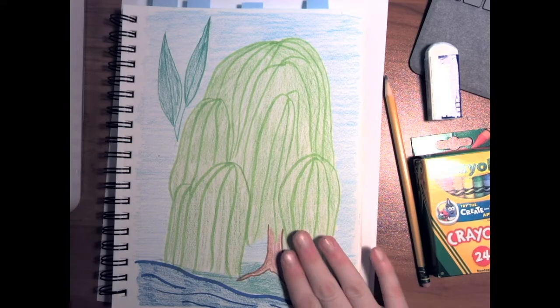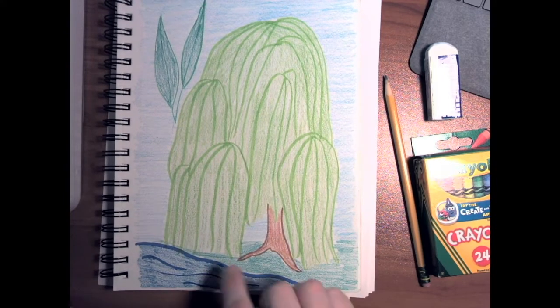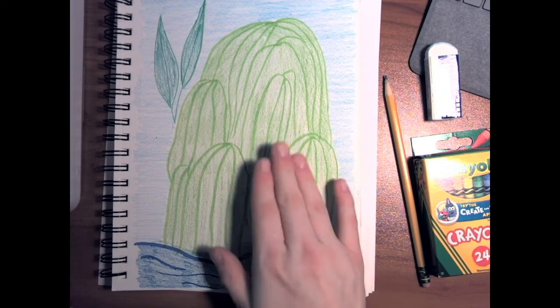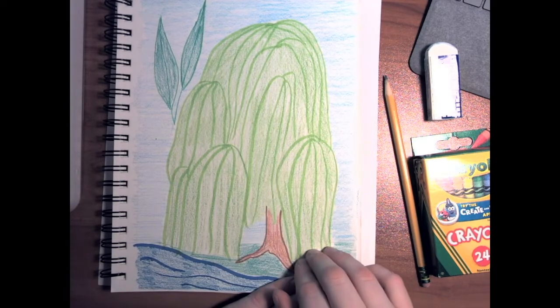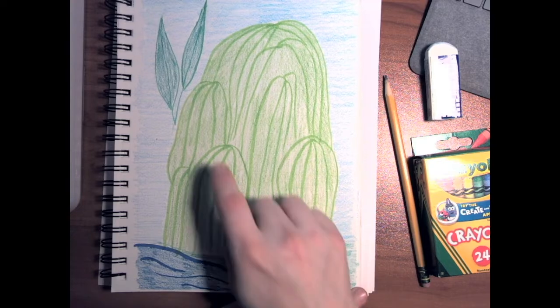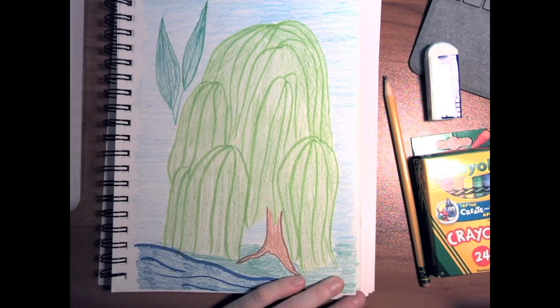So this is my example of a willow tree. I drew it next to some water. We still have the background behind it, but you see more of the willow tree leaves than the tree trunk. This is the close-up of the tree leaves.